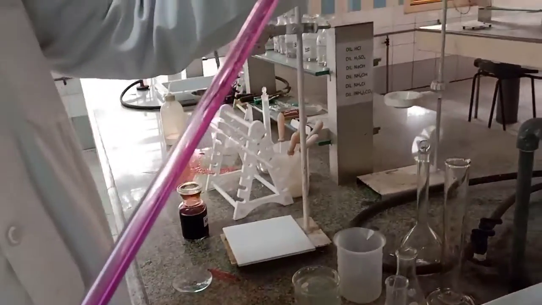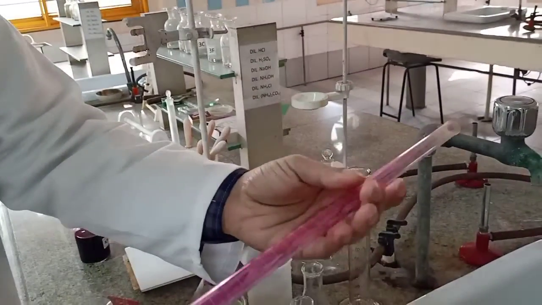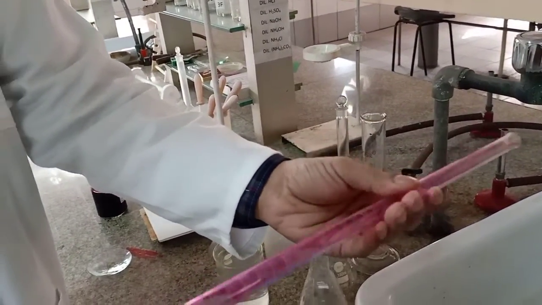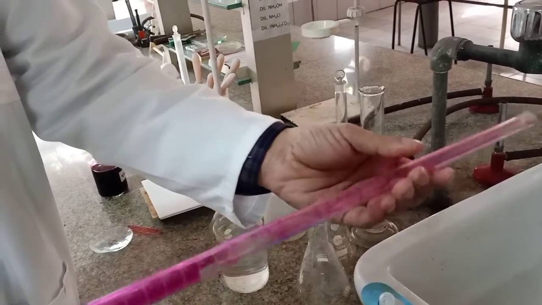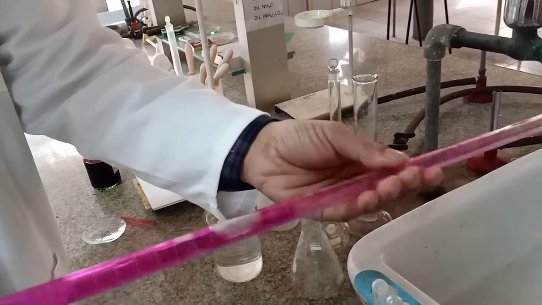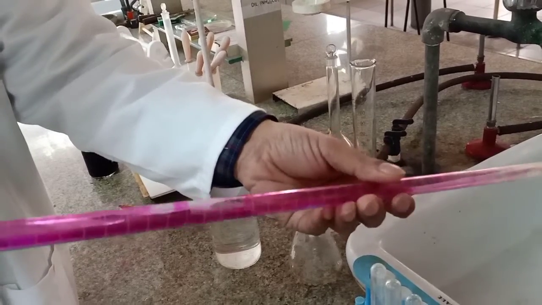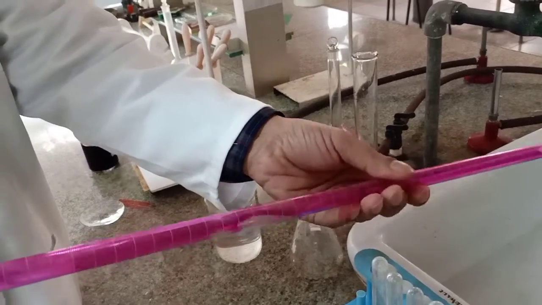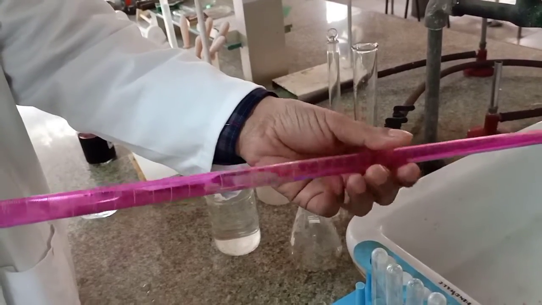For rinsing it, let me remove it. It's a very simple process of rinsing the burette, and ensure that it is directed towards the sink.